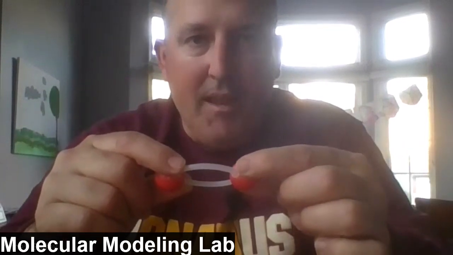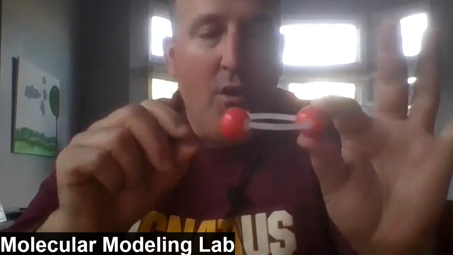Now notice that the 2 bonds that make up a double bond are in the same plane, and that actually is reflective of the reality of a double bond. You can't twist a double bond. It's locked into place. Whereas a single bond, you can actually rotate it. There's what they call torsional strain, and that affects how the molecule behaves in 3-dimensional space. So O2 with the double bond is locked into place.